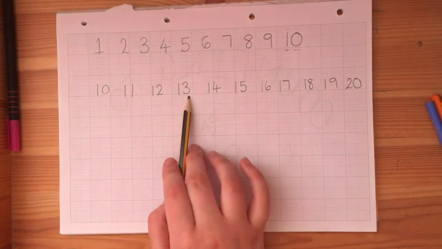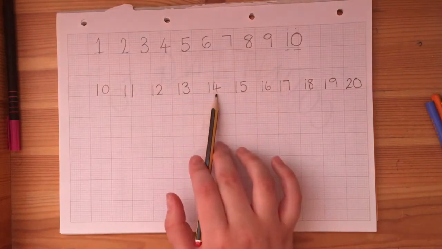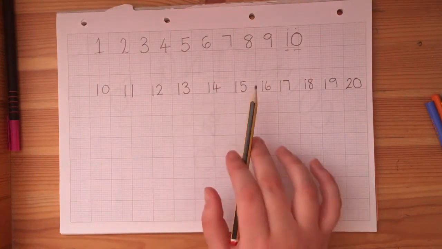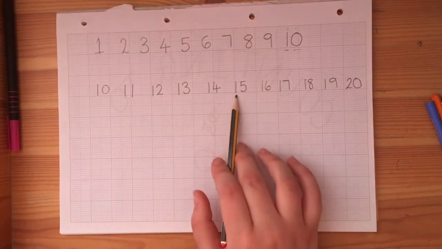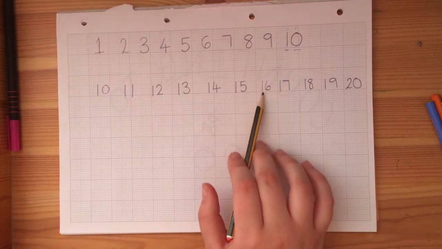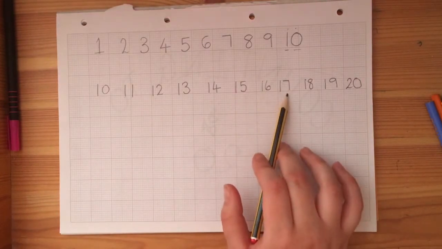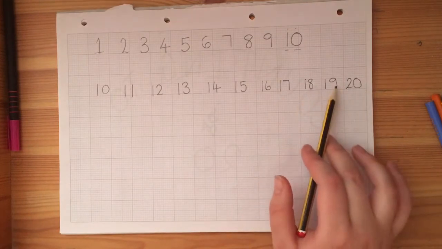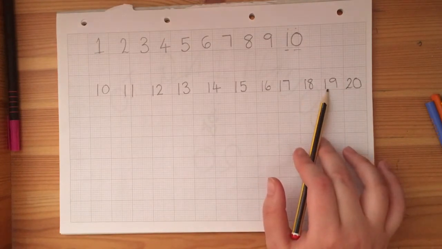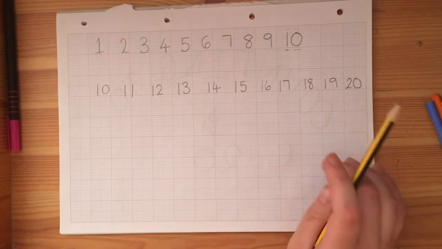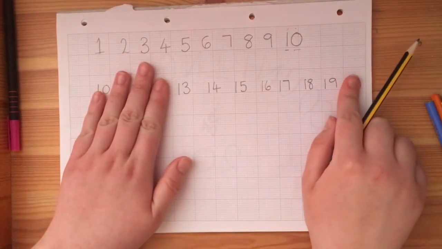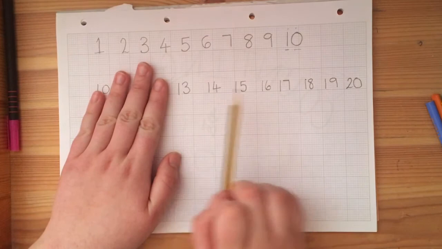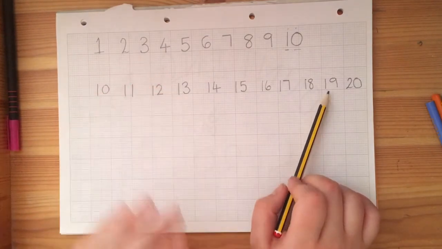We've got 13, 14, 15, 16, 17, 18, 19, and then we've got 20. But we're just going to have a look at the numbers from 13 to 19.